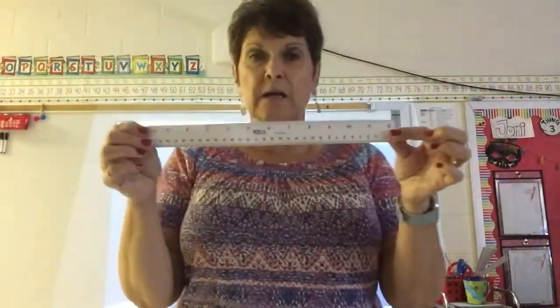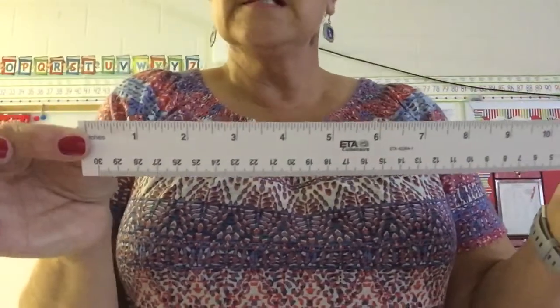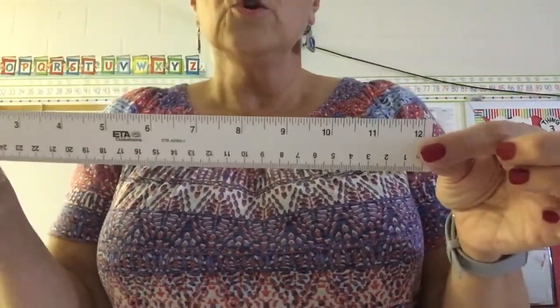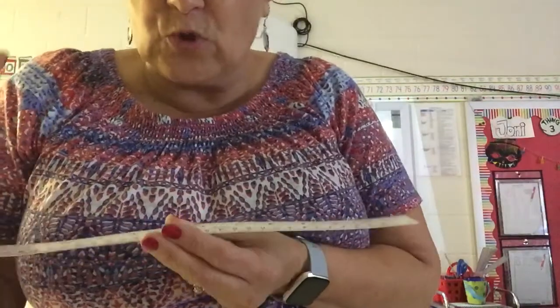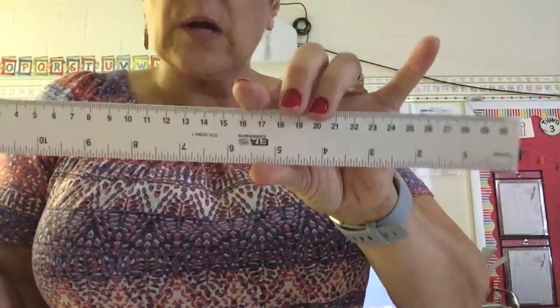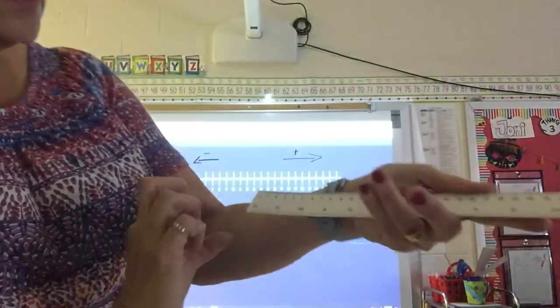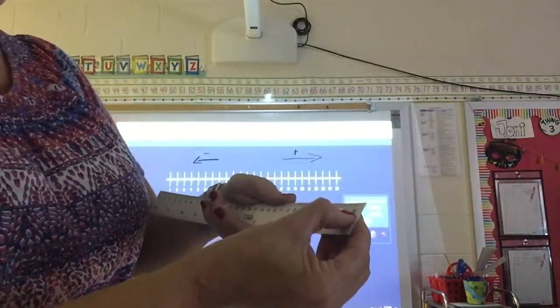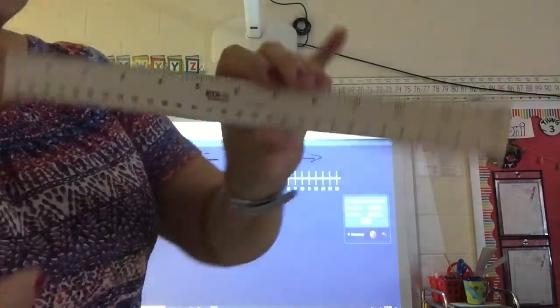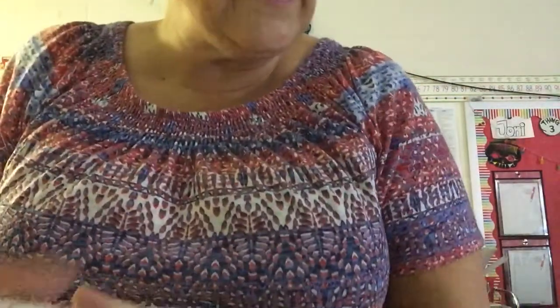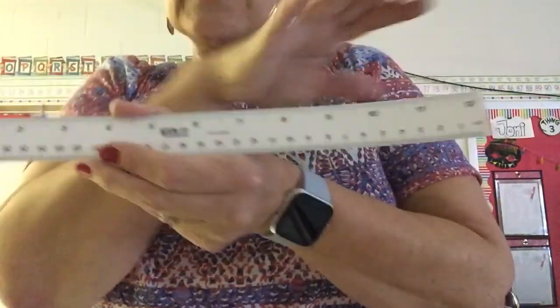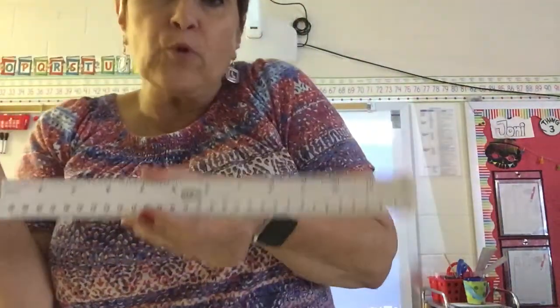But look, I'm going to show you. This is like a ruler. See? You could use a ruler as a number line. And it doesn't really matter, like when you're measuring, but we'll talk about that later. It depends upon what side you use. But when you're using it as a number line, you can go all the way from 1 to 30. This one goes 1 to 30 this way. But if you go this way, 1 to 12. Just depends on how large of a number you're going to have.